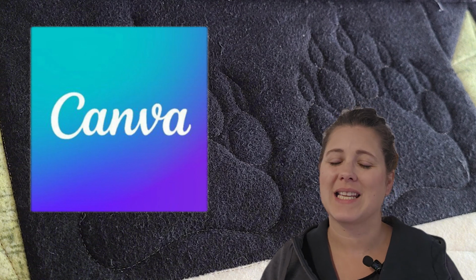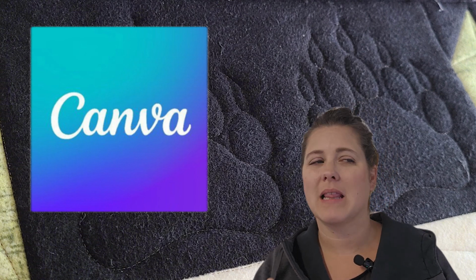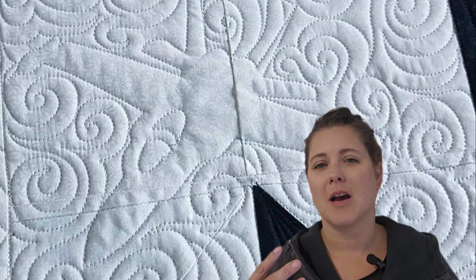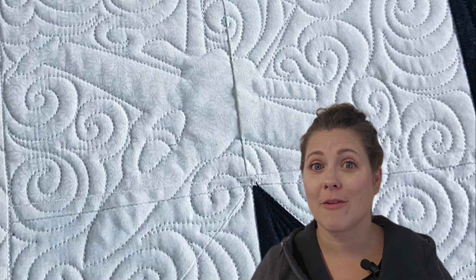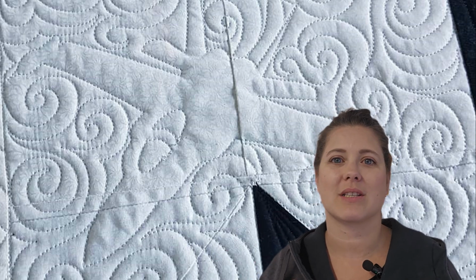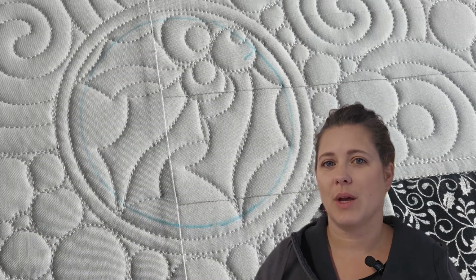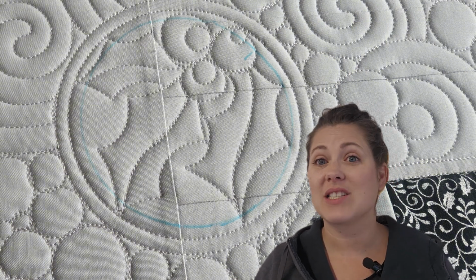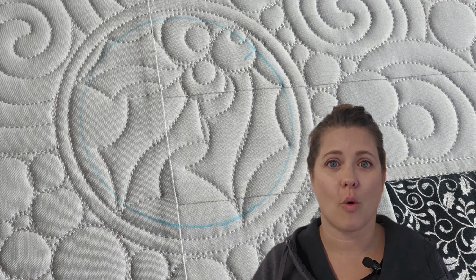Where do I find the silhouette images for this quilt and other quilts? I have a Canva account, which is an online library of images and texts and things that people use to create posters and posts on Facebook and all kinds of different things, booklets and ebooks and all kinds of stuff. So if you want to search that out, I'm going to link it down below. You can get a free version of this. That's where I found all the images for my quilt.